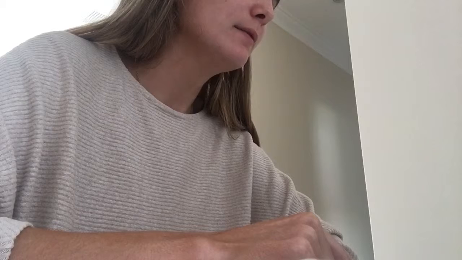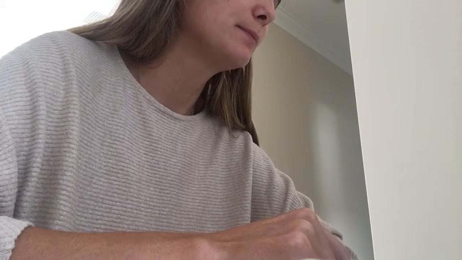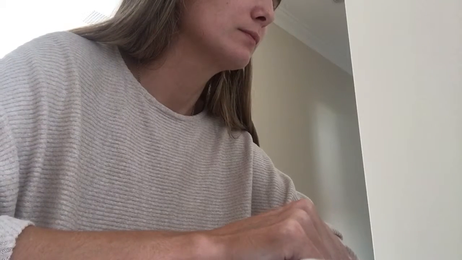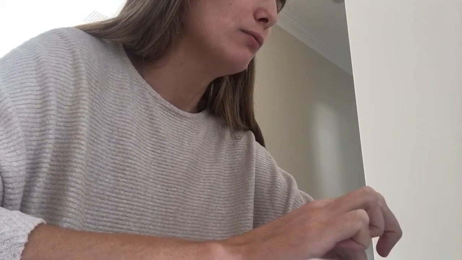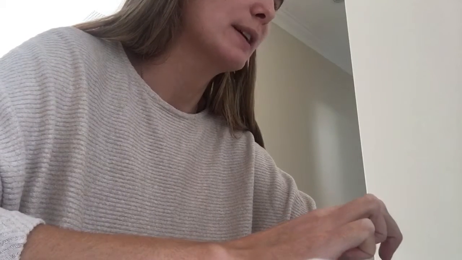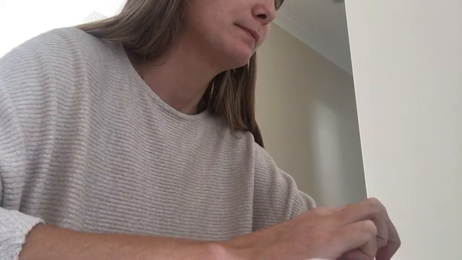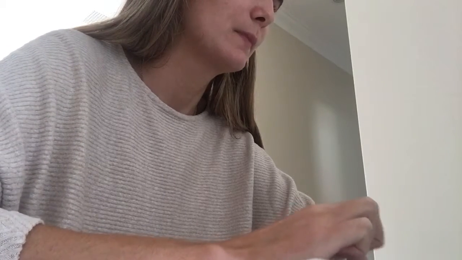Next we've got gelafusine, 500 mils over 2 hours. So we're doing 500 divided by 2 is 250 mils per hour, and the volume is 500 mils, which is correct.